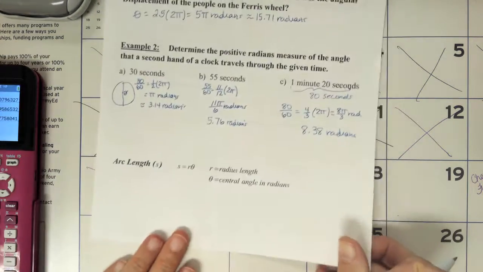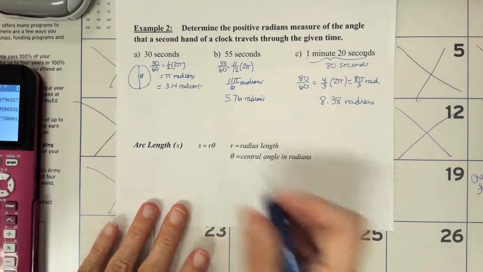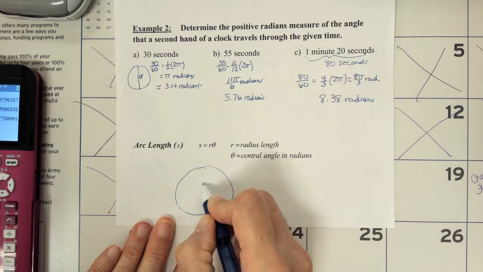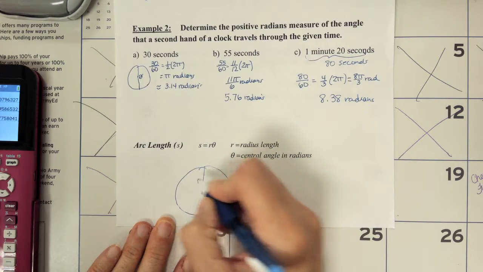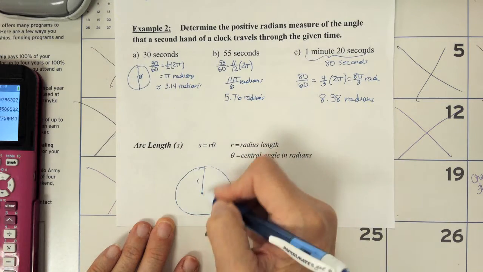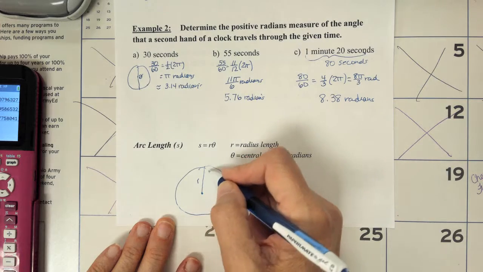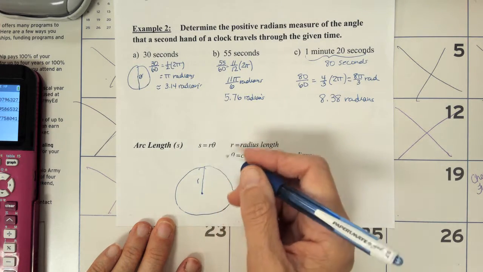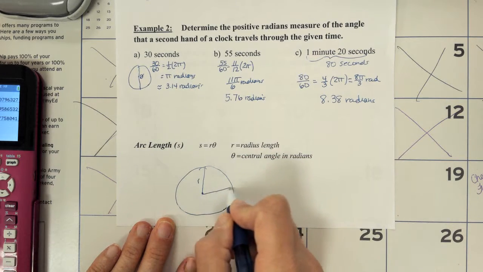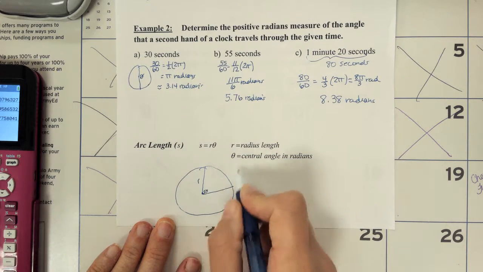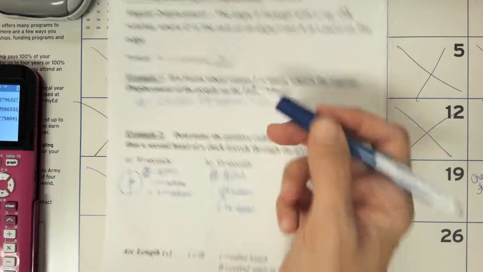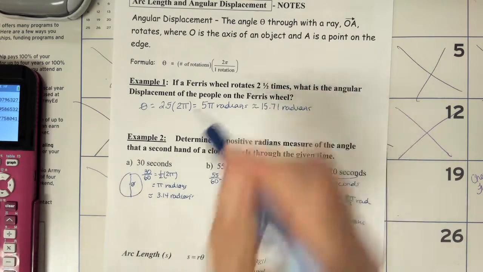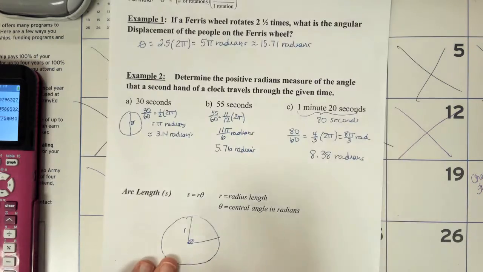And then the next thing we're going to be looking at is arc length. So just quickly show you what we mean by arc length. You have a circle, you have some length r. Whatever this unit is, say r is in inches, your arc length will be in inches. If r is in feet, arc length will be in feet. And you have the same angle theta. This same angle theta is going to be found exactly like we found the angular displacement in the examples above. So that's not going to change.